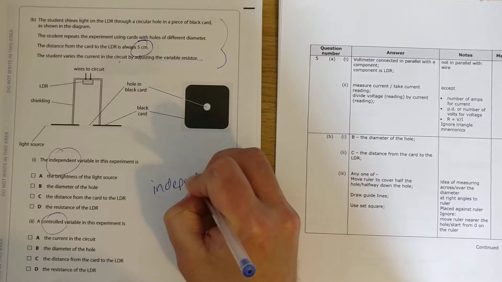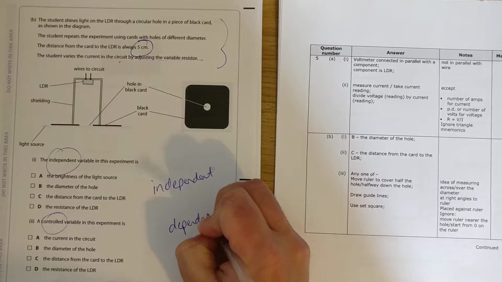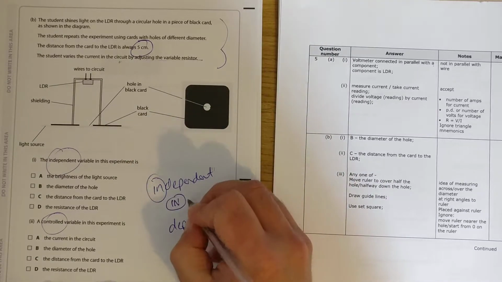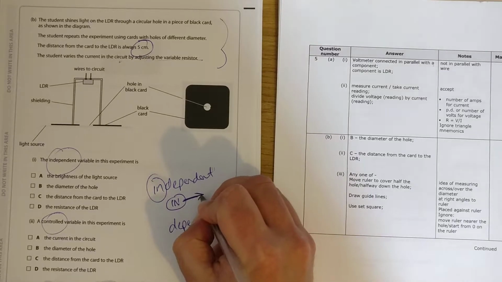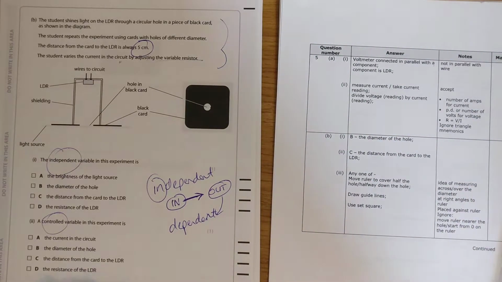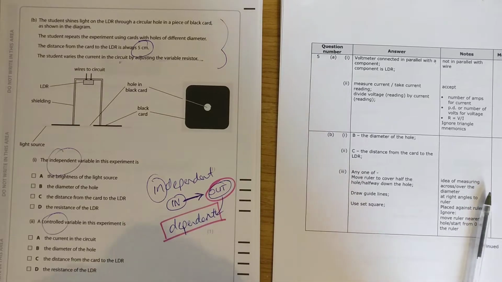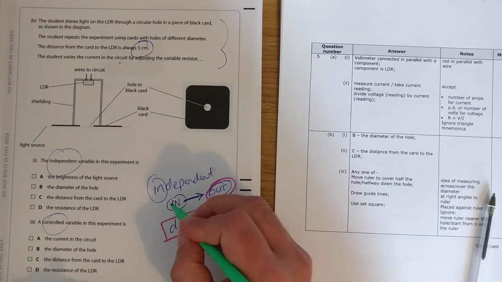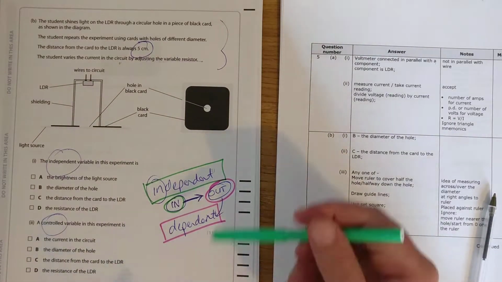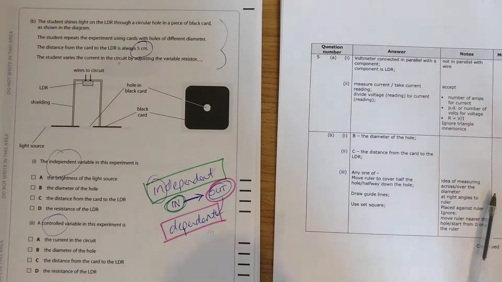Independent and dependent variables. Think of it like this. The independent is the thing that goes in. It's your input. It's the thing that you change in order to get a certain type of output, and your output is your dependent variable. So your output is dependent upon an input variable which is independent. So your independent variable goes in, that's what you change. Your output variable is what changes as a result.